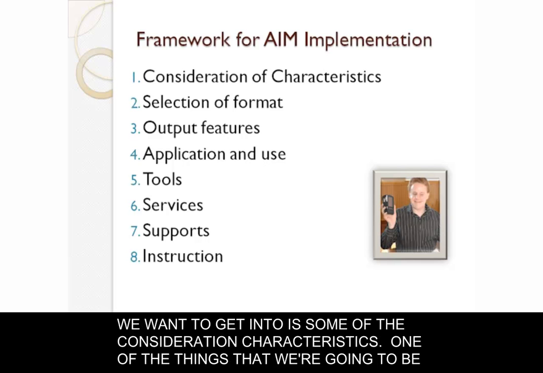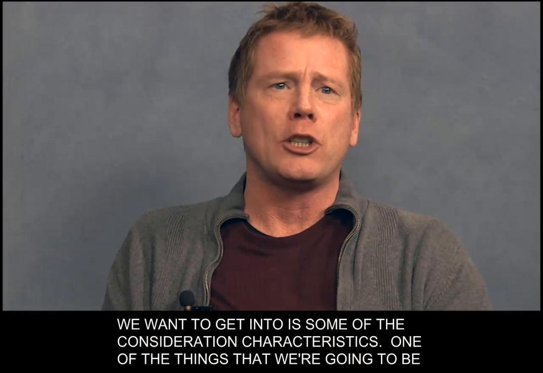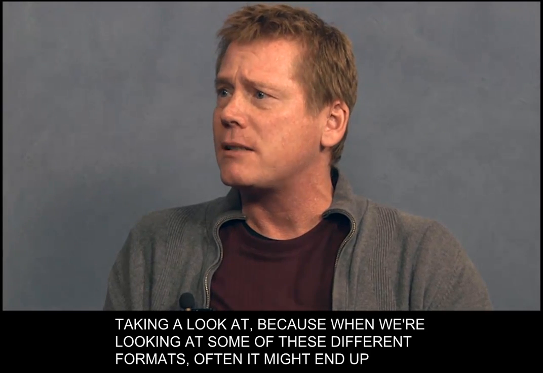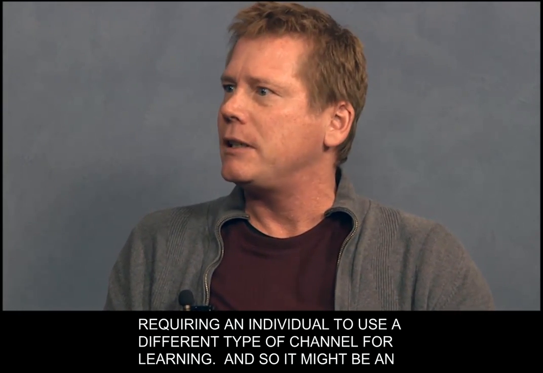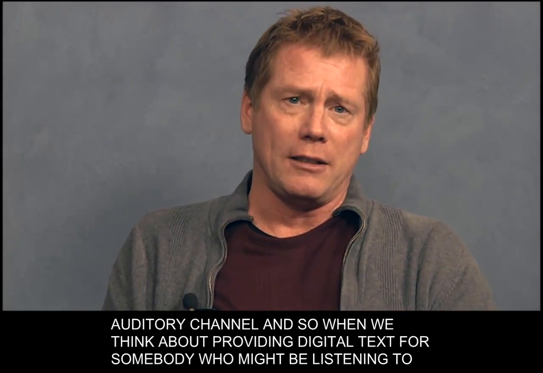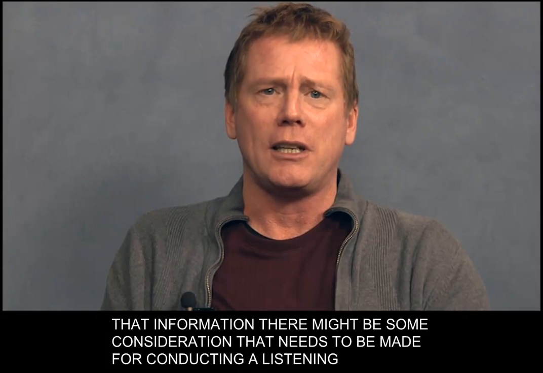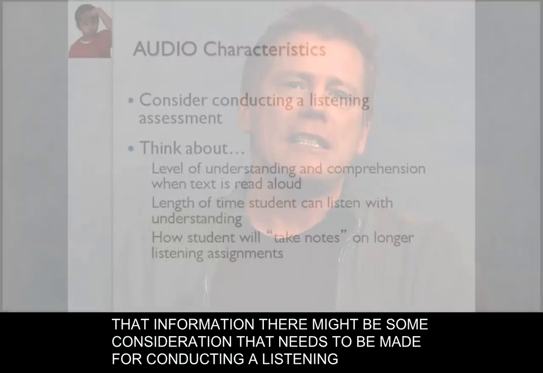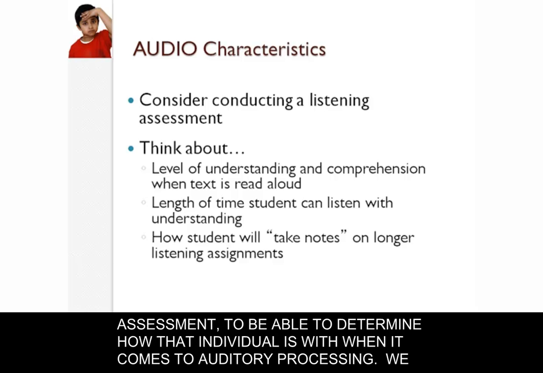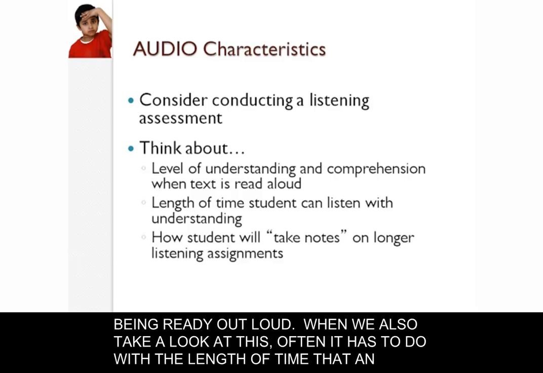So the first one that we want to get into is some of the consideration characteristics. One of the things that we're going to be taking a look at, because when we're looking at some of these different formats, often it might end up requiring an individual to use a different type of channel for learning. And so it might be the auditory channel. And so when we think about providing digital text for somebody who might be listening to that information, there might be some consideration that needs to be made for conducting a listening assessment to be able to determine how that individual is when it comes to auditory processing. We also need to think about the level of understanding and the comprehension when that text is being read out loud.